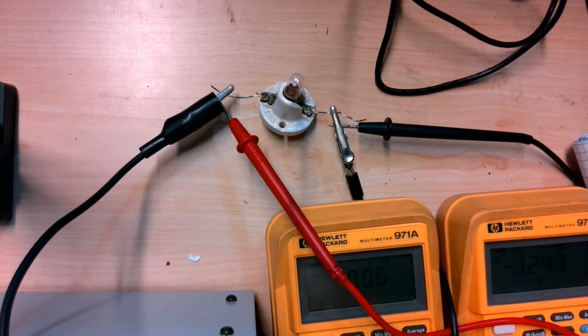Okay, at 1.25, we get 0.07 amps. Okay, let's keep on trucking. All right, we got 1.5, 1.51. We've got 0.08. Excellent.